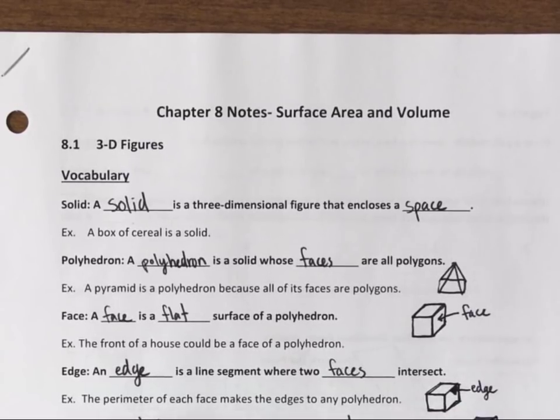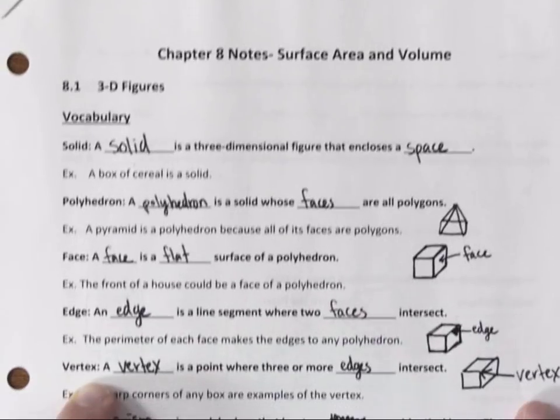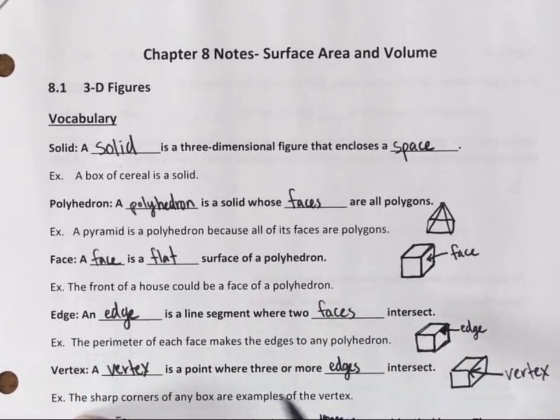Okay, next thing we need to cover is what is a vertex. A vertex is a point where three or more edges intersect. For example, the sharp corners of any box are examples of the vertex.